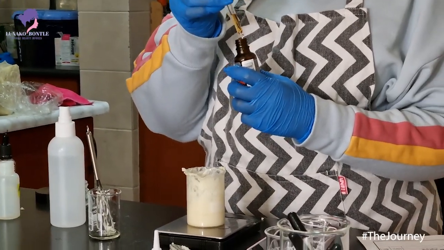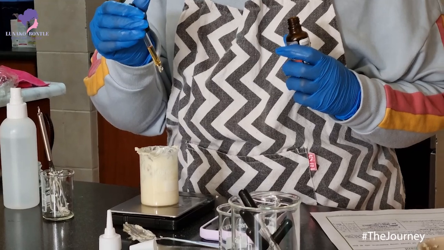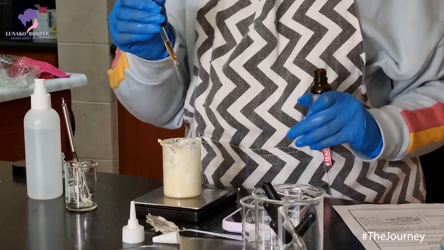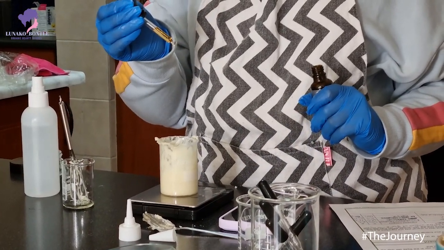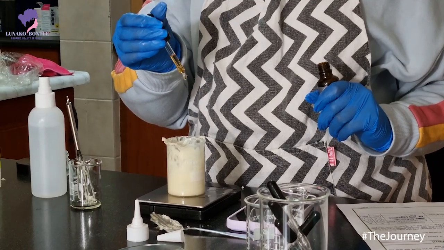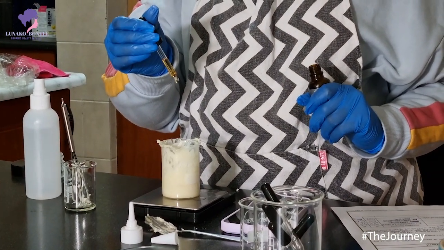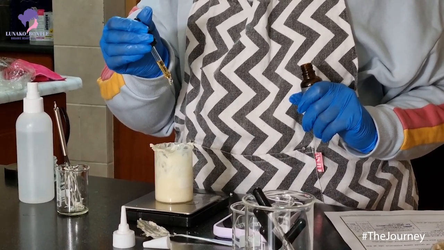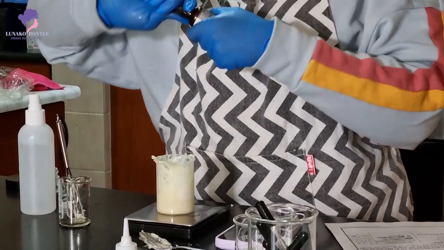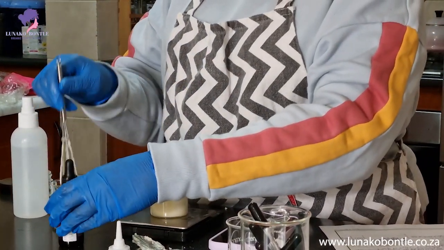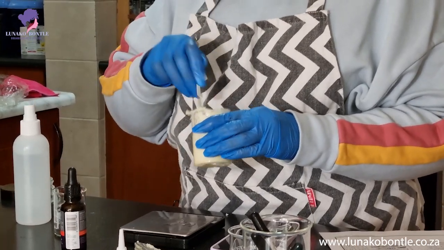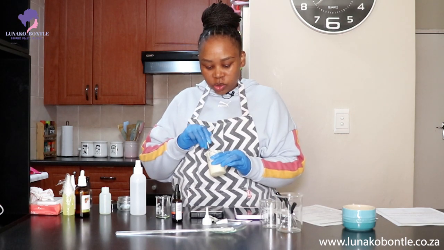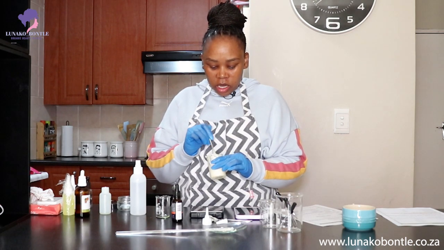And then I'm adding my vitamin E oil for rancidity purposes. The scale went off on me, so there we go. That is 0.25 grams of vitamin E oil. Now mix it in nicely to ensure that it blends.